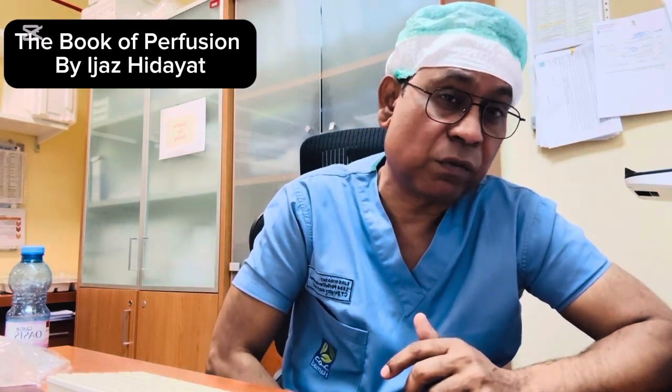Within these 45 minutes you have to go from no flow to low flow, and from low flow to full flow. Within 45 minutes you have to cannulate the patient and connect the patient from no flow to low flow to full flow with the help of your extracorporeal circulation.